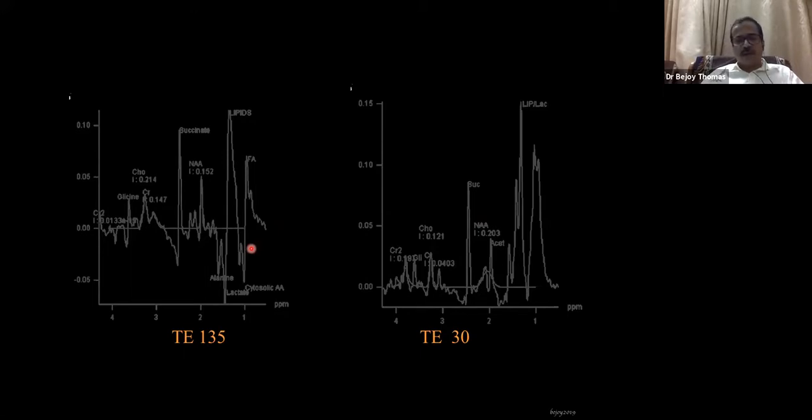It is not a staphylococcal abscess, because you are seeing cytosolic amino acids. In staphylococcal abscesses, you will not see much of the cytosolic amino acids. So cytosolic amino acid is your friend. When it is present, you should always think, even after antibiotic therapy, it can actually persist. You have to think of pyogenic abscess.